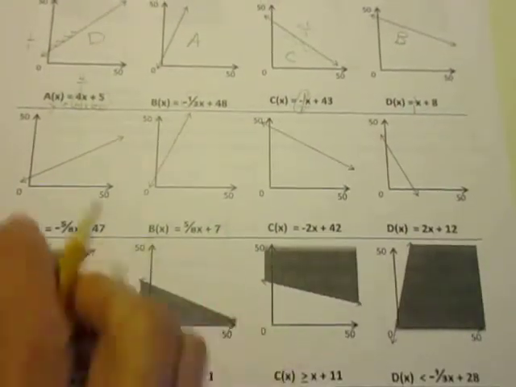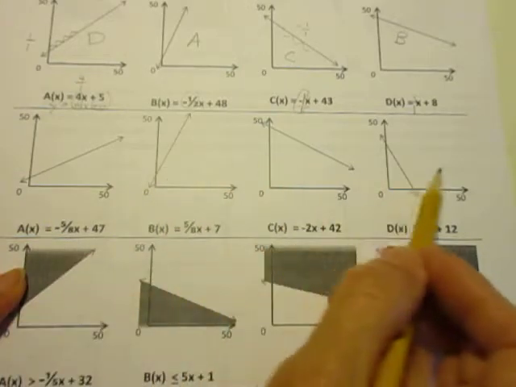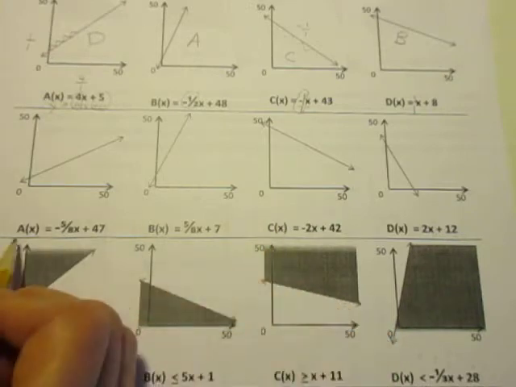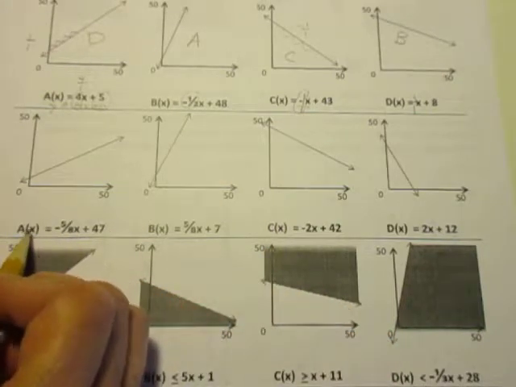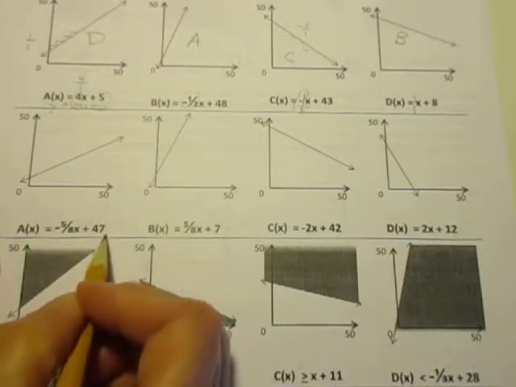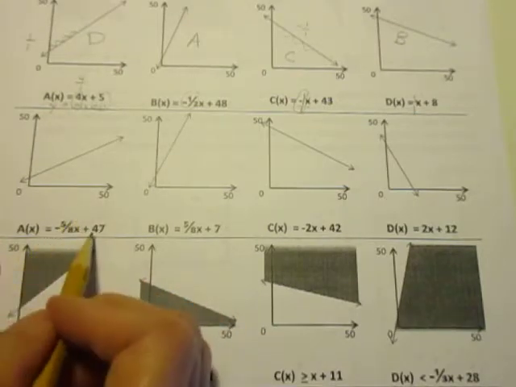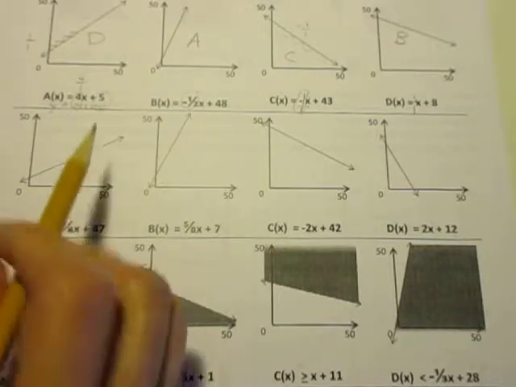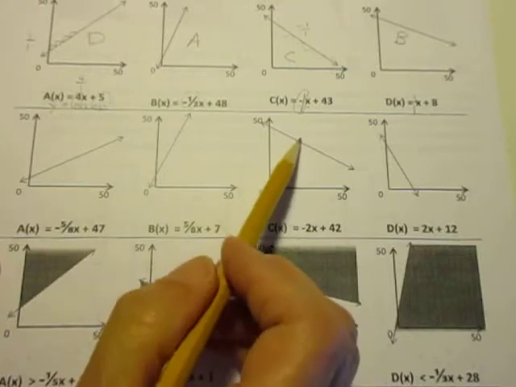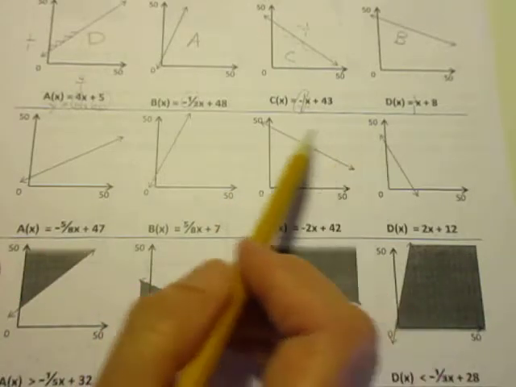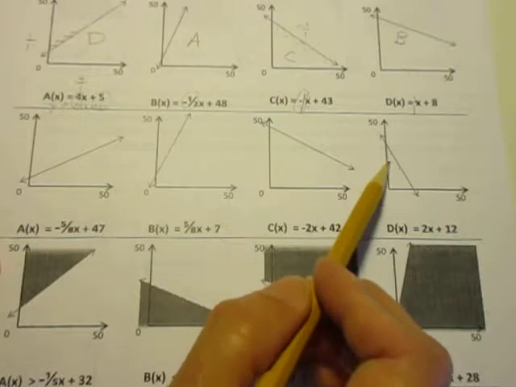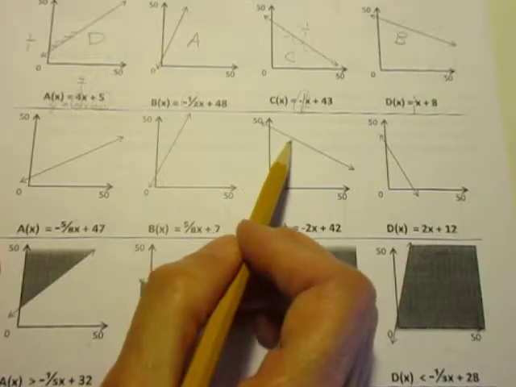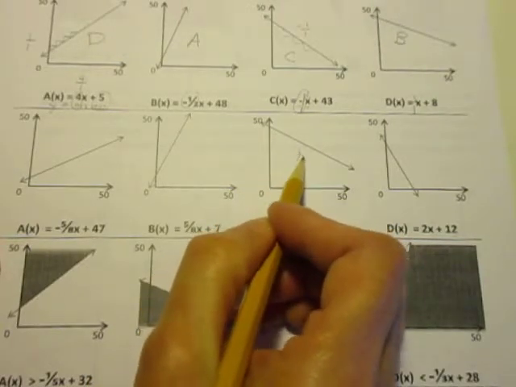Okay, same scenario in this second set. We've got 4 different graphs and 4 different equations, and again, we're using that same function notation, and it's just naming the equation. This is equation A, what does it look like? So I'm going to start with, it crosses pretty high at 47, and it's down 5 over 8, so it has a negative slope. So these last two, again, have the negative slope. This one looks pretty darn steep for down 5 and over 8. This one looks like it probably crosses about 47, down 5 over 8. This makes sense here.